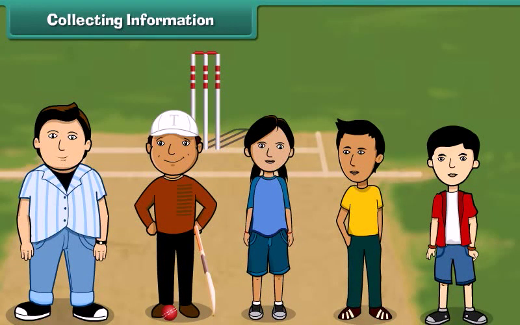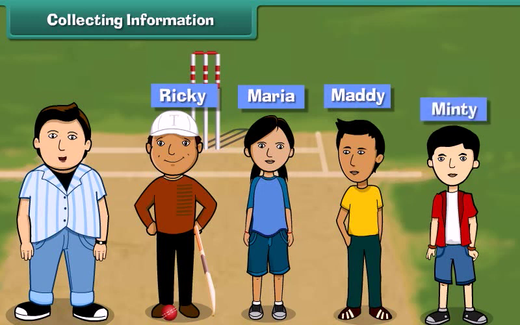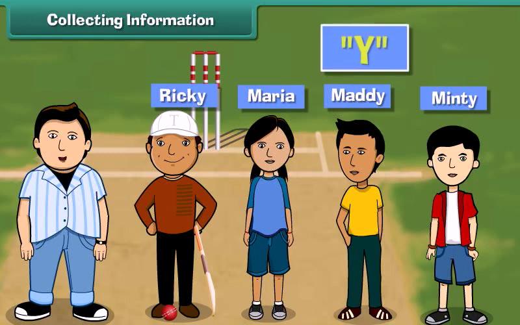Today we all friends are planning to play cricket. Meet my friends, Ricky, Maria, Maddie and Minty. Let us play a game with their names first. How many names end with the same alphabet Y? 3 names end with the same alphabet Y.